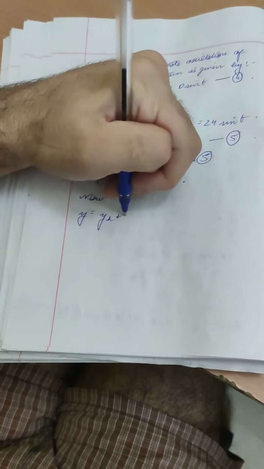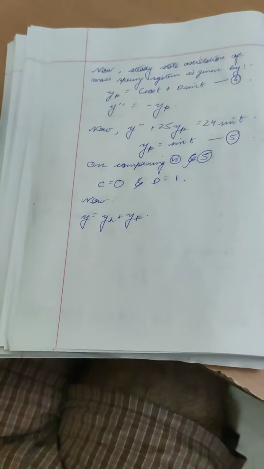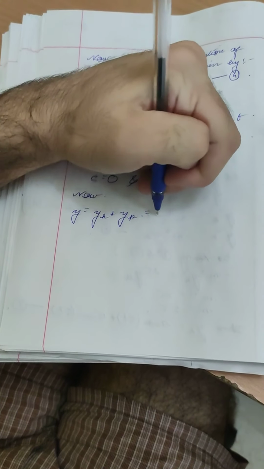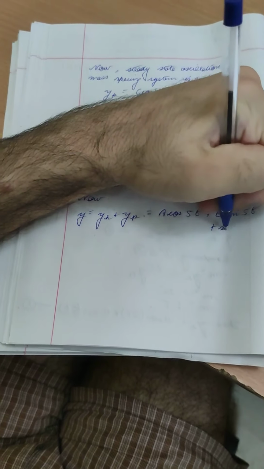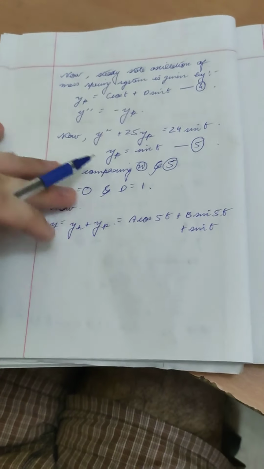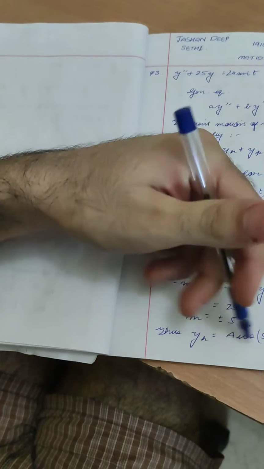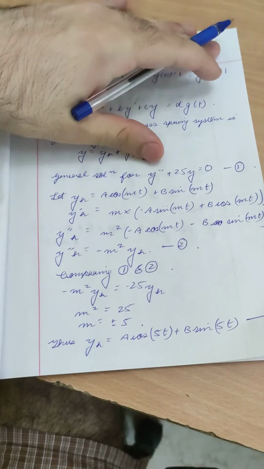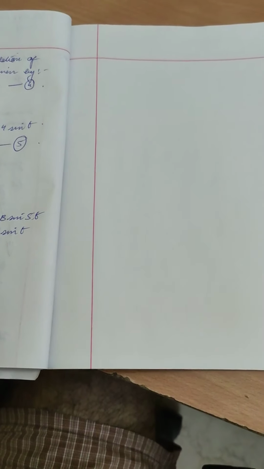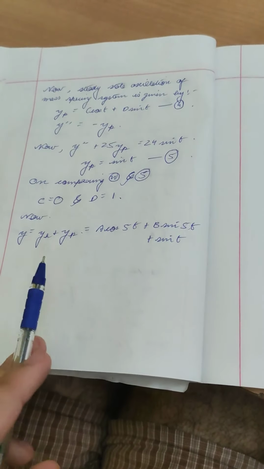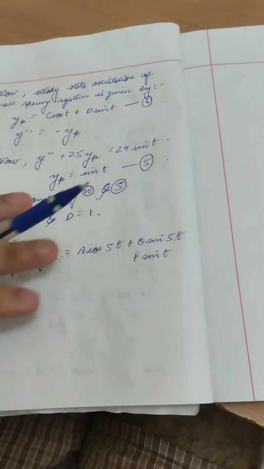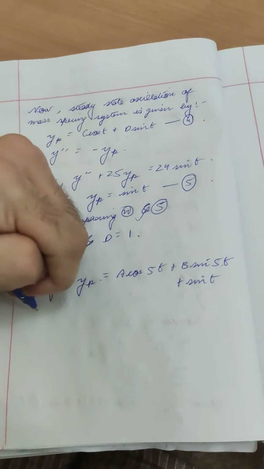Now y equals y homogeneous plus y particular. This, obviously, I provided in the very beginning, is nothing but a cos 5t plus b sin 5t plus sin t. How did we get this? We had found out the y homogeneous here, right? This y homogeneous equation, and here we found out the y particular. So all we did was simply add them, right?